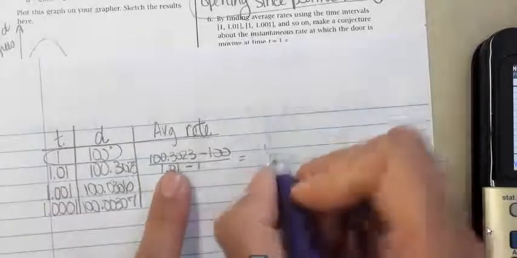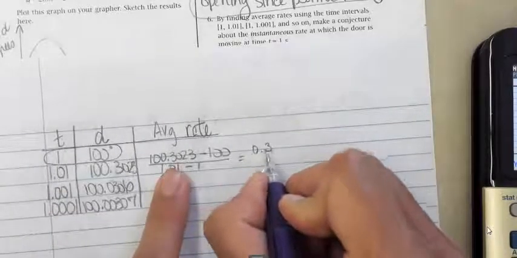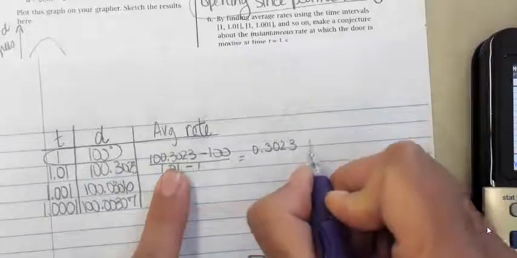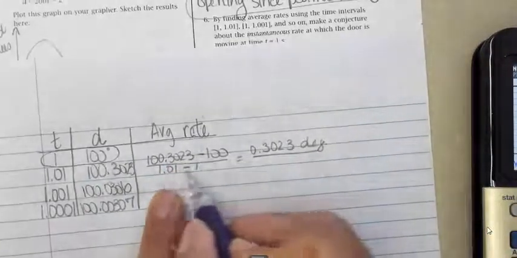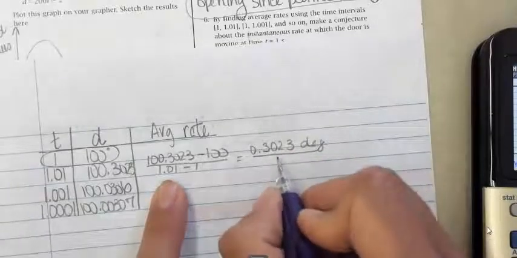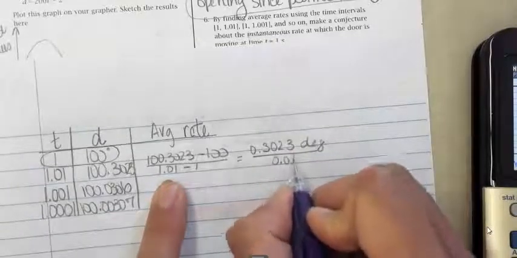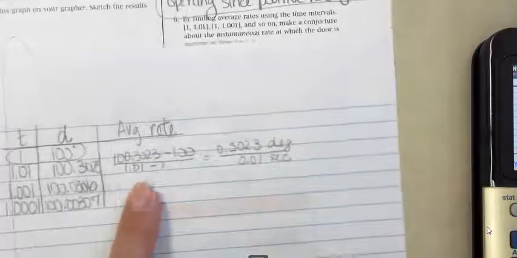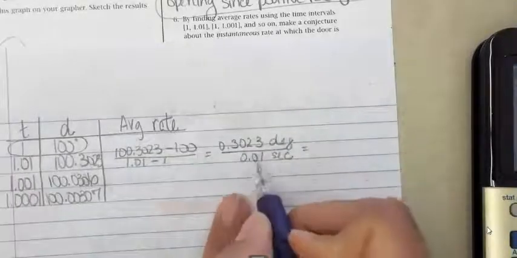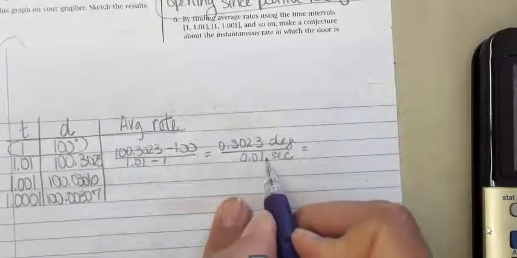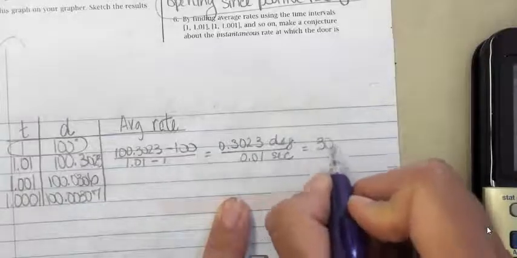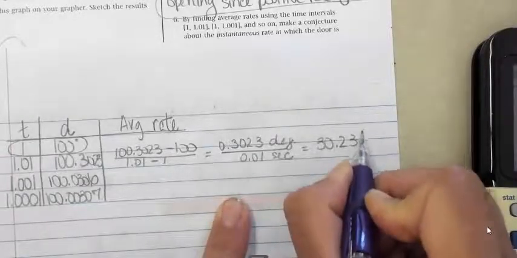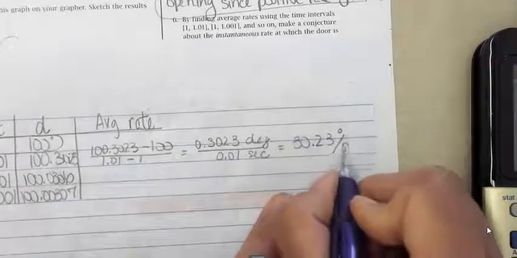So really I get 0.3023 degrees over the change in time, which is 0.01 seconds. So my average rate of change then, if I just move this decimal over 2 places or multiply the bottom by 100, do the same on top, it's 30.23 degrees per second.